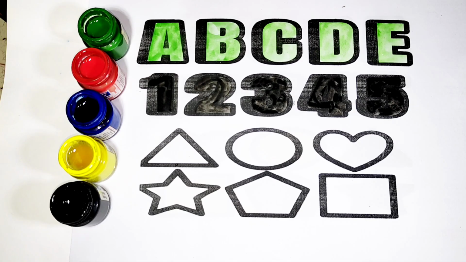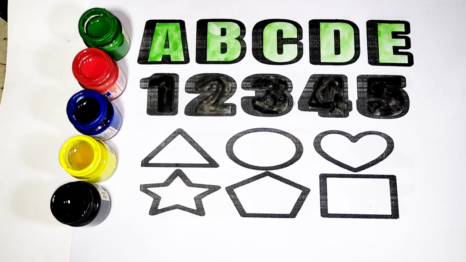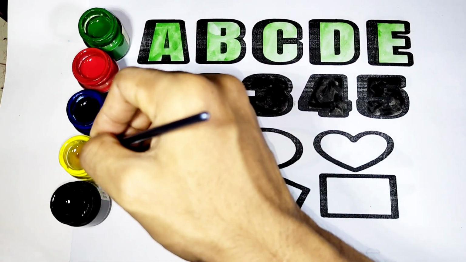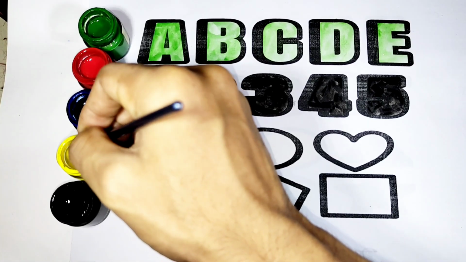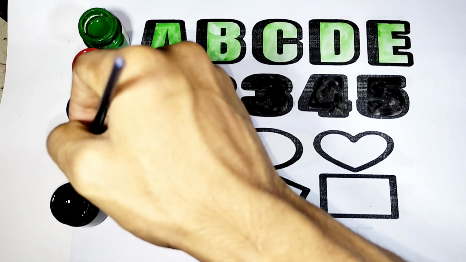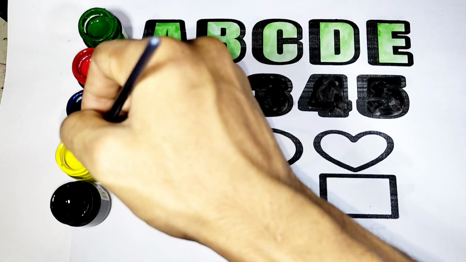Now we draw and color 2D shapes. Kids, first we are using the color yellow. Now we are mixing yellow color.